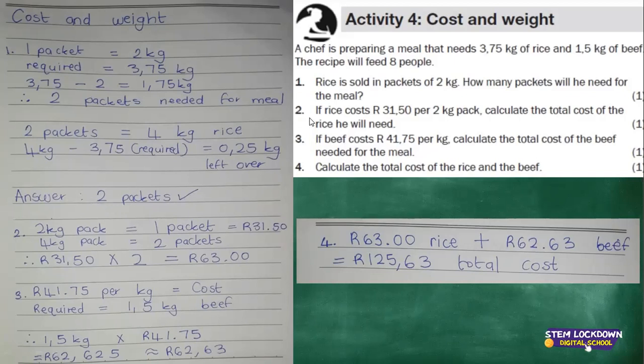Question 2: if rice costs 31 rands 50 per 2 kilogram packet, calculate the total cost of the rice he will need. So we've already worked out that we need 2 packs of rice. But what do we know? We know that 1 pack costs 31 rands 50. So the 4 kilogram pack, which is actually 2 packets of rice, will be what? 31 rands 50 multiplied by 2 is equal to 63 rands. So that's the total cost for the rice. When you go to buy the rice, you will spend 63 rands to buy the 2 packets.